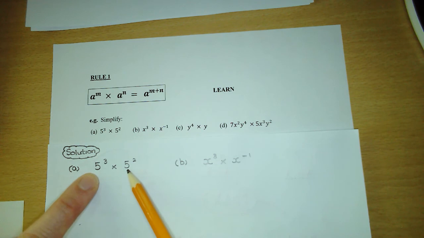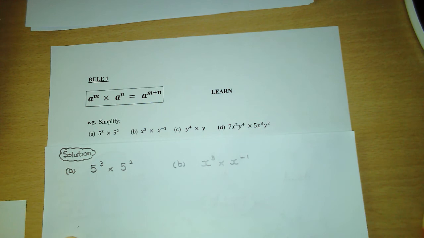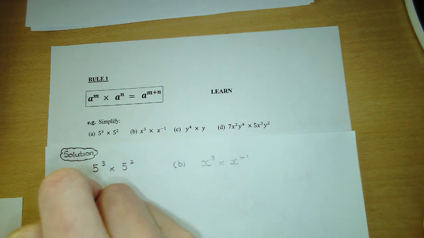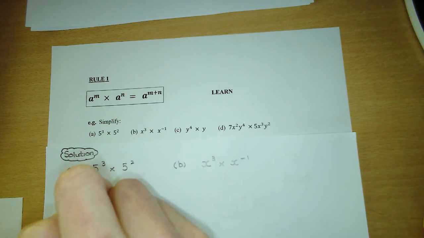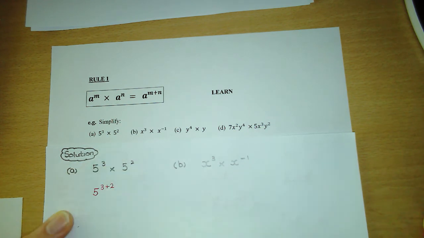The bases are the same, they're both 5, we're multiplying them, so all we do is write down our base 5, and then we add the powers, so it's going to be 3 plus 2. So our final answer is going to be 5 to the power of 5. 3 plus 2 will give us 5.